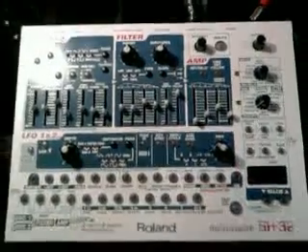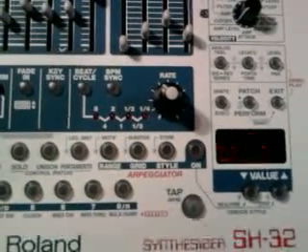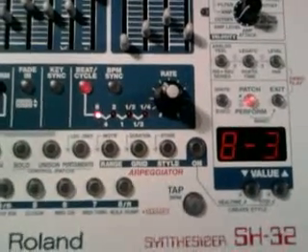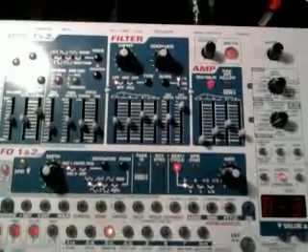I activate the Roland SH-32. There you have it on your little screen, and we arrive here. We're going to work with the computer MIDI. I use a vintage Atari 1040 ST FM. That's my screen.